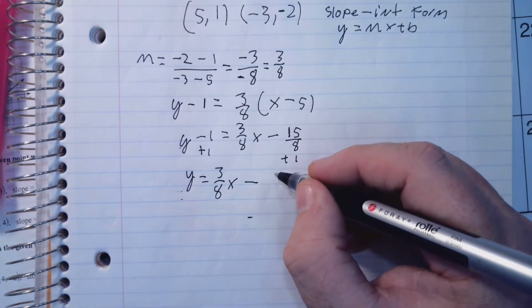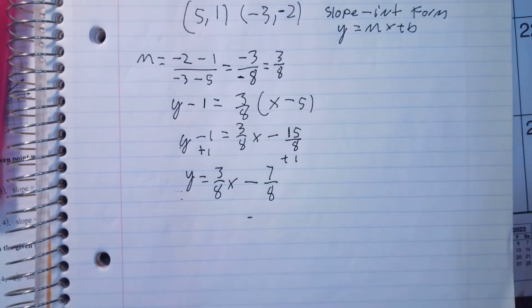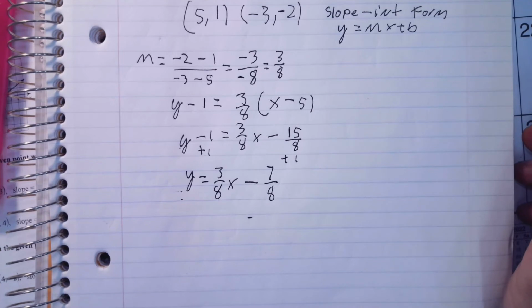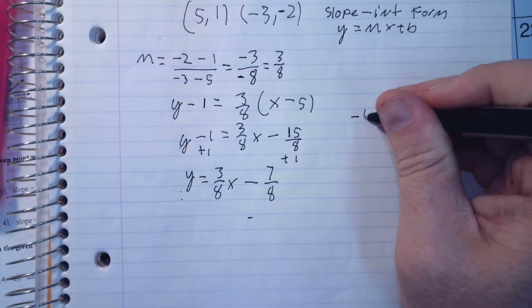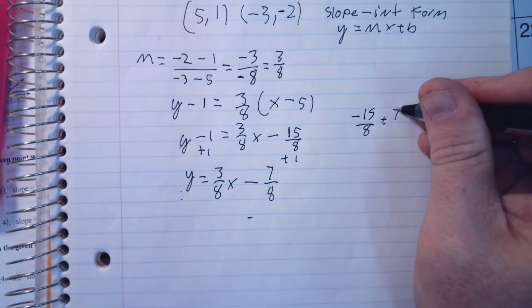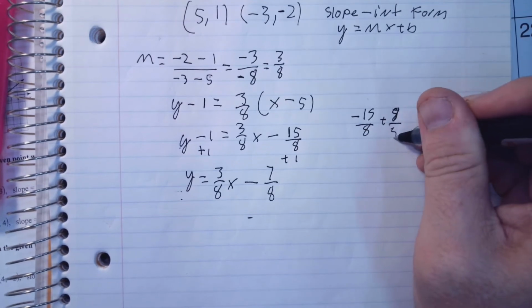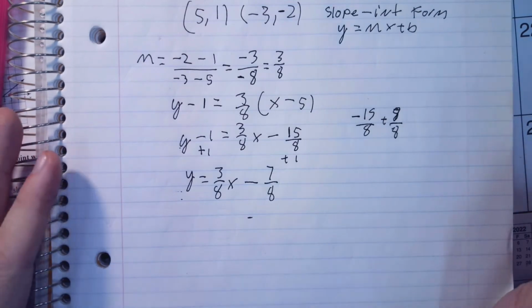Put it in your calculator. I heard this. Is that right? Yep. If you want to do it old school, all this is this. That's all I did. So 15 minus 8 got me my negative 7.